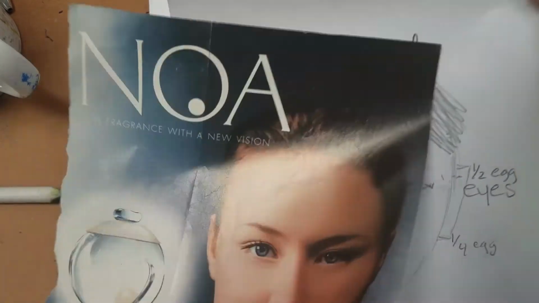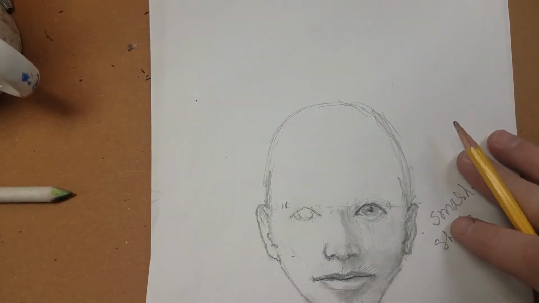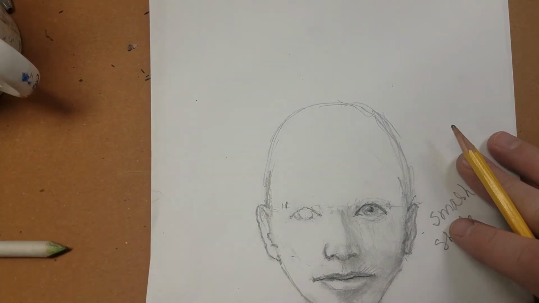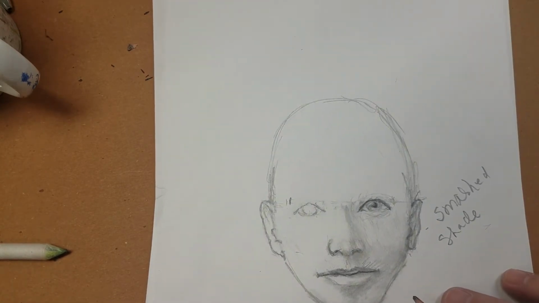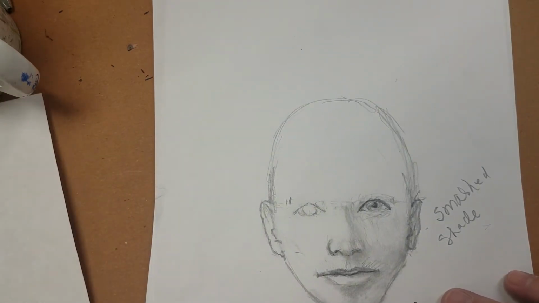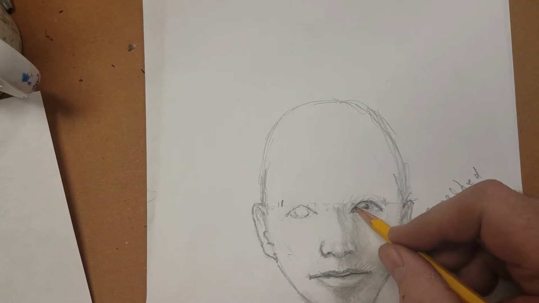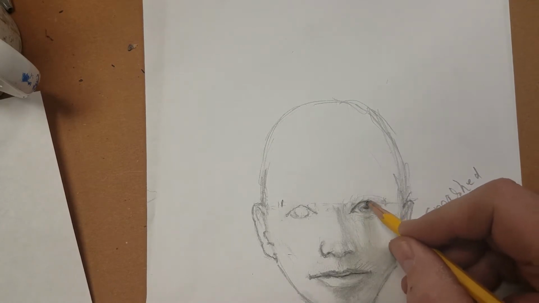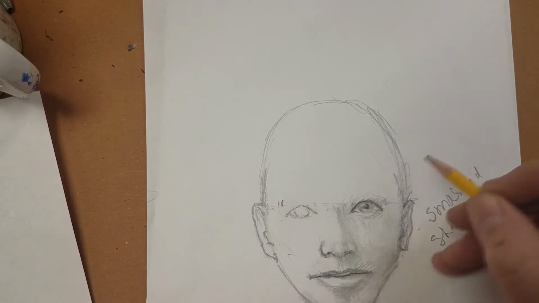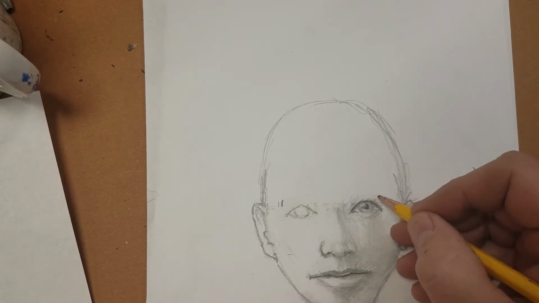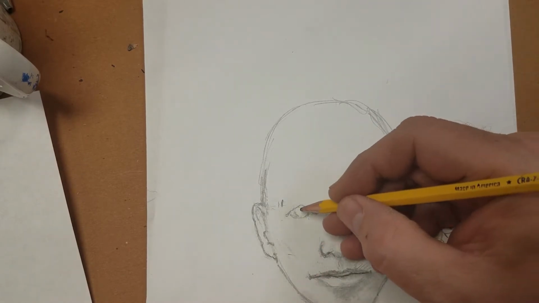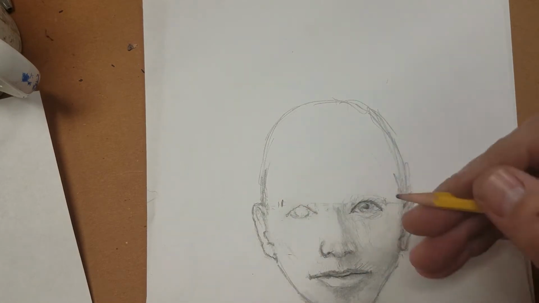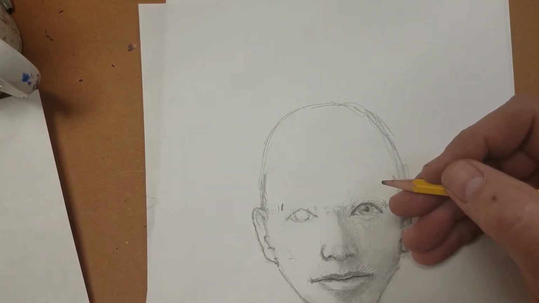Now, eyelashes are a booger. Let me find my eyelash one, or my eyes. If you don't have to put eyelashes, don't. Let's just say this one here. You may not see the eyelashes if you just put a little indentation. If it's on this side of the head, they're going to come out and curve to the right. If it's on this side, they're going to come out and curve to the left. Just a little. You don't have to define them dark.